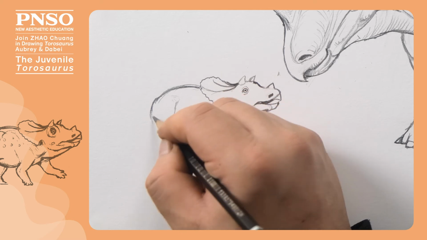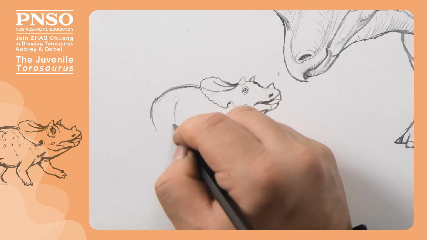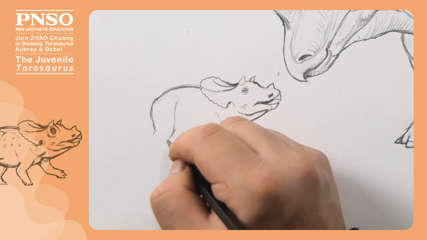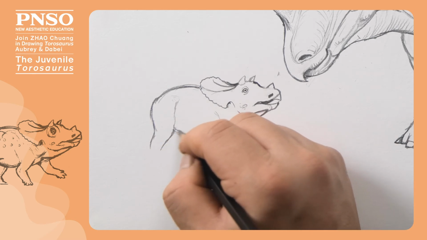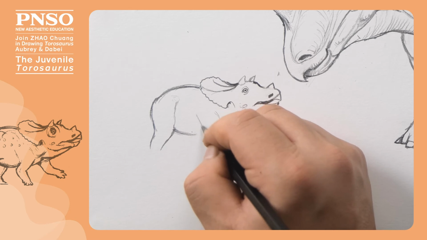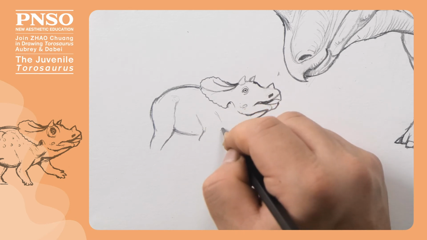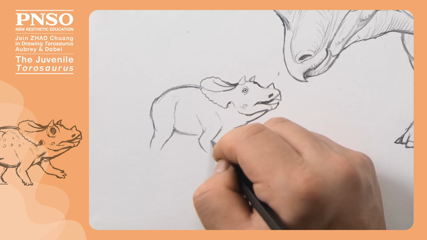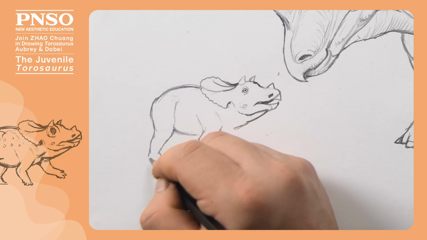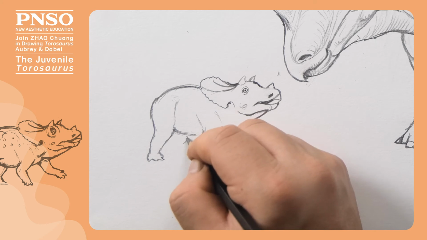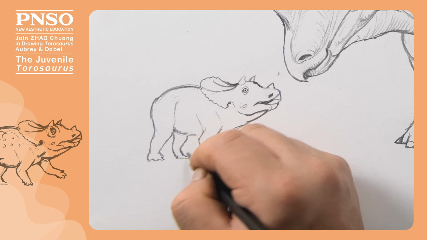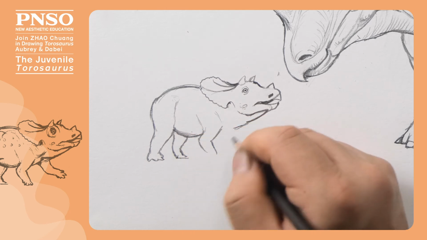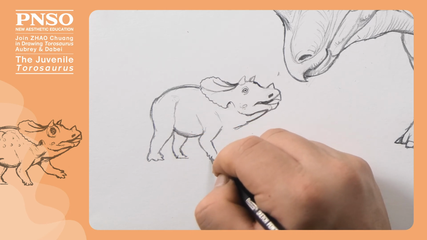Based on some relatively complete specimens, we know that the body proportions of ceratopsians were not very different between juveniles and adults. But the juveniles were lighter, so it might not be as muscular as the adults. We can draw its limbs slender. We can draw its belly not as round and big as an adult.